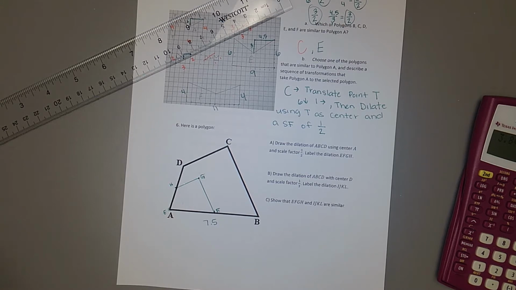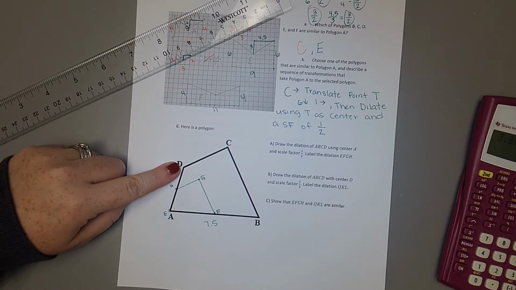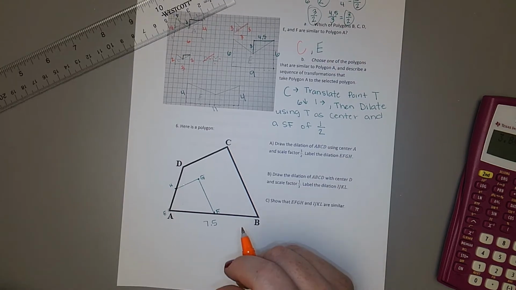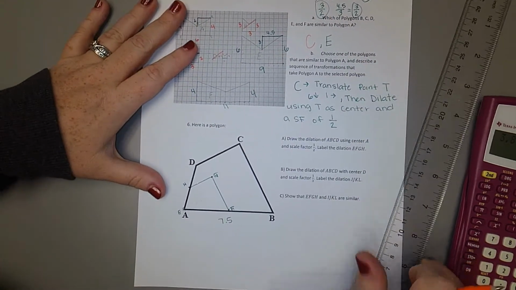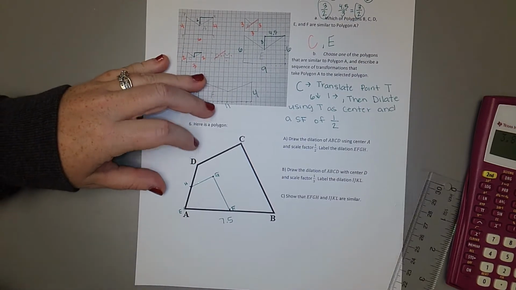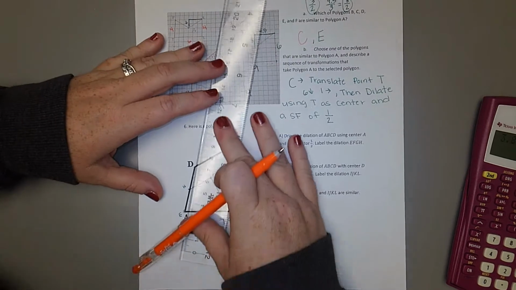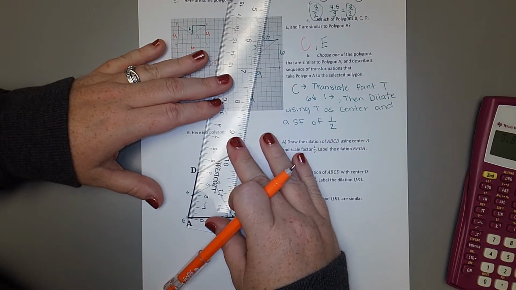Now we're going to draw a dilation of ABCD with D as the center and a scale factor of 1/3. So we need to do our measurements all over again because they're all different now. So we have A to D, we do know because that didn't change.